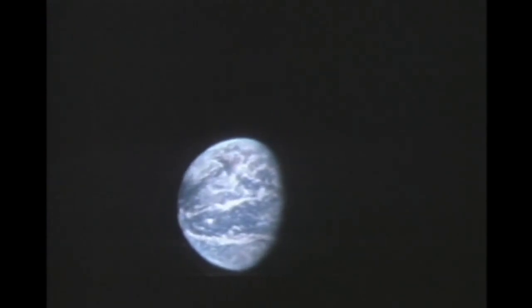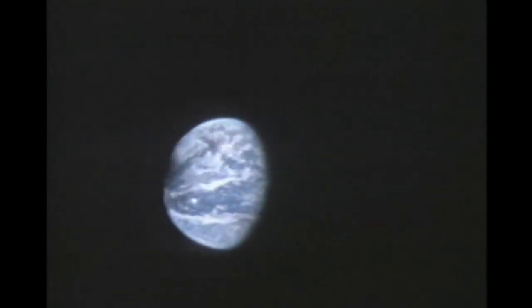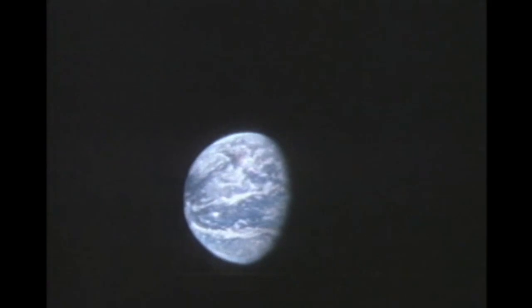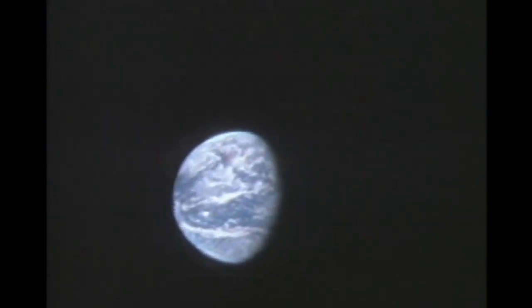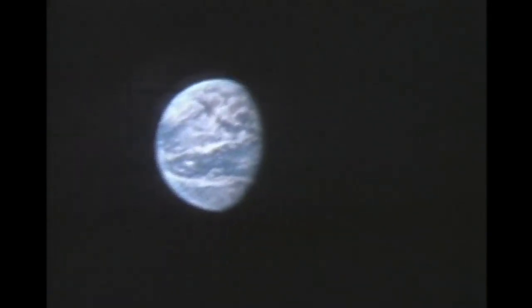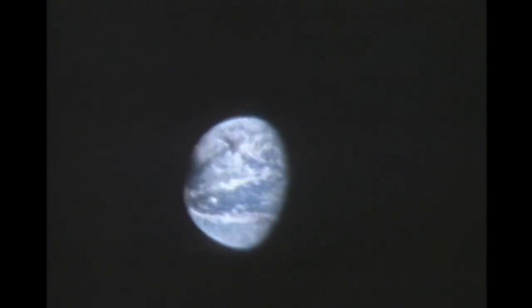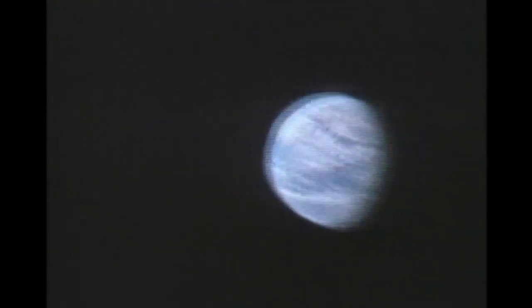We're looking at the eastern Pacific Ocean, and in the north half, the top half of the screen, we can see North America, Alaska, United States, Canada, Mexico, and Central America. South America becomes invisible just off beyond the terminator or inside the shadow.